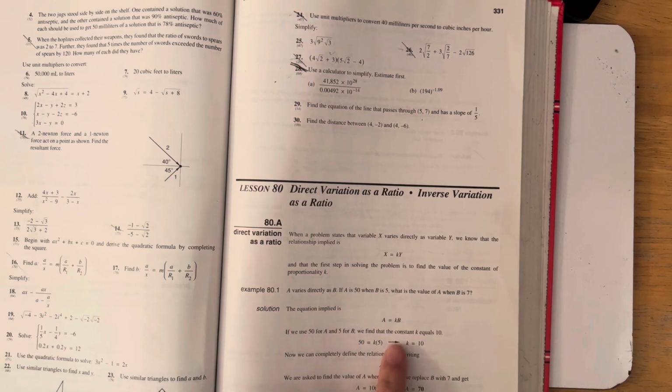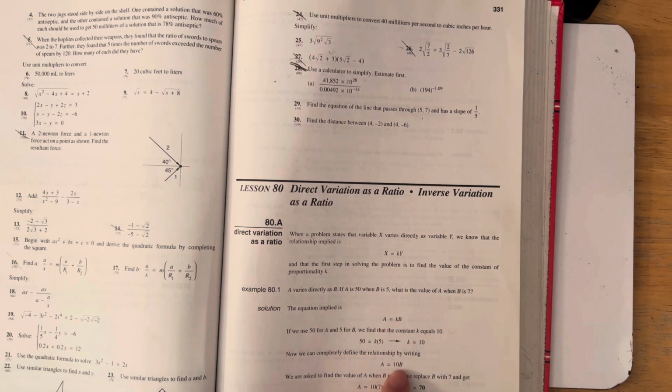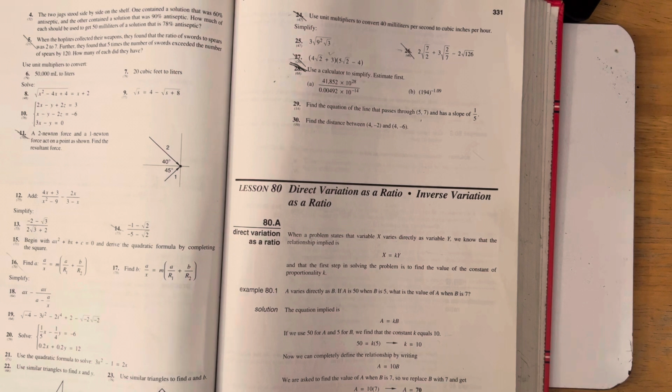We're asked to find the value of A when B is 7. Oh, okay, so this is the second part of it. So we've done these before. We solve for K, so we know what we need to multiply by to solve for A. Okay, K is 10, so when B is 7, then A is 70.